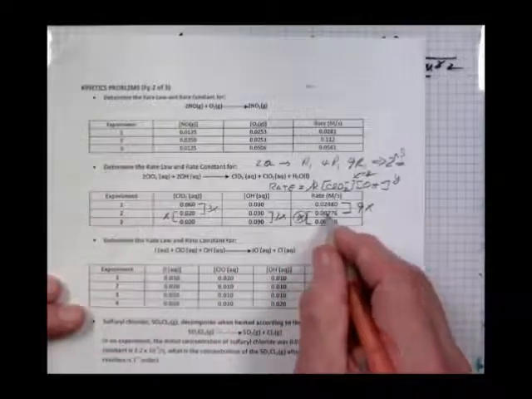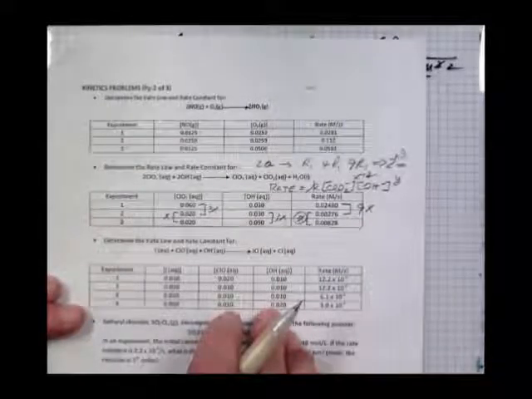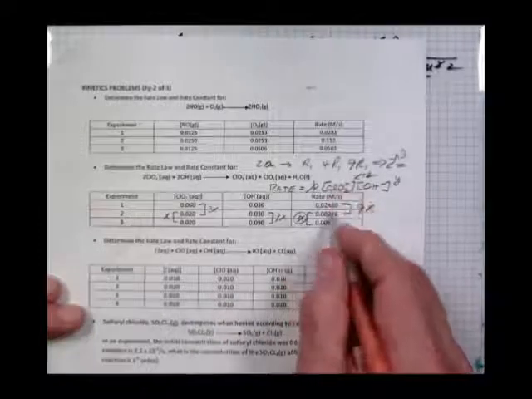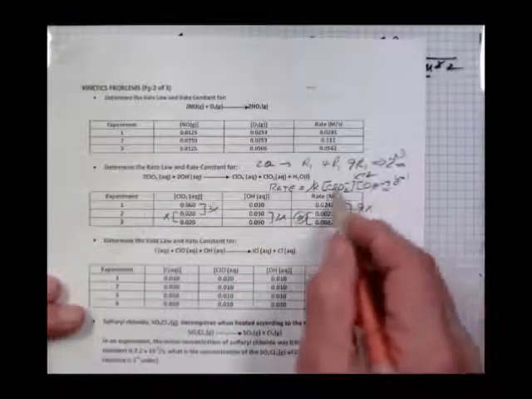So if you take 0.00276 times 3, I bet you get that number. So if you have a 3 times jump in the rate, then the issue is a first order reaction. Then you solve for K, divide both sides by the given value.